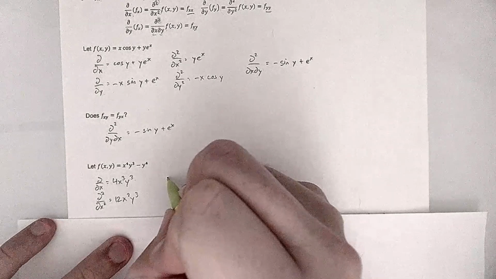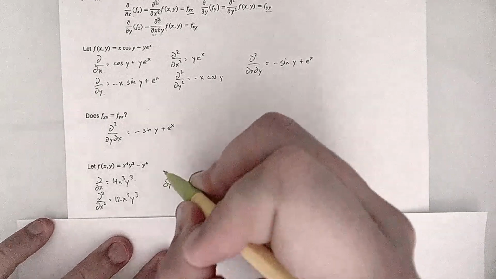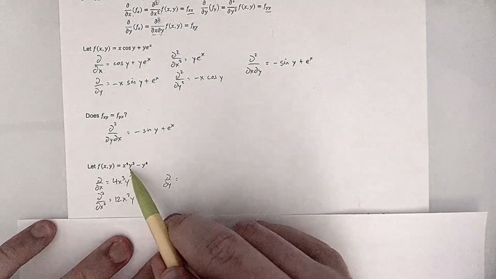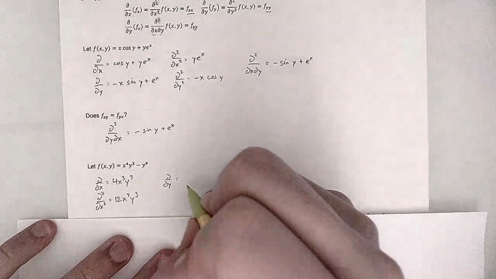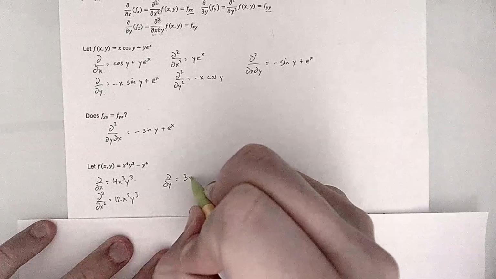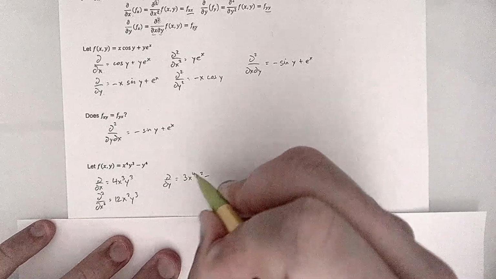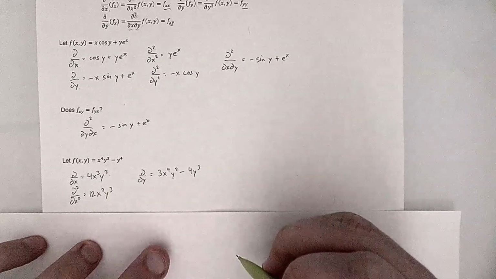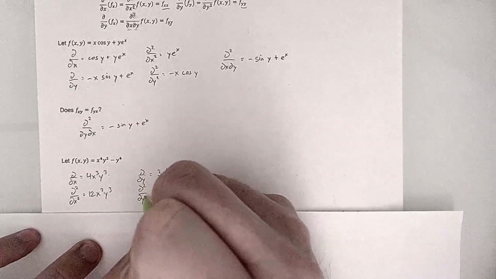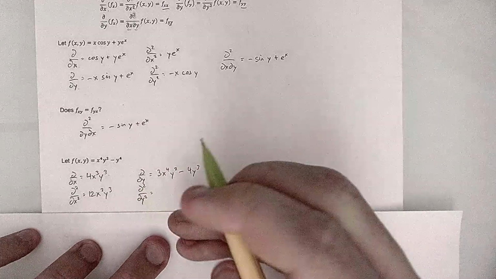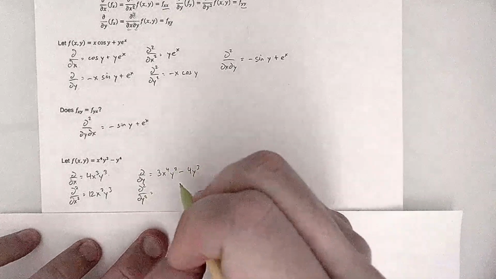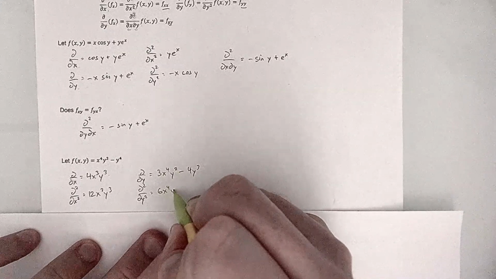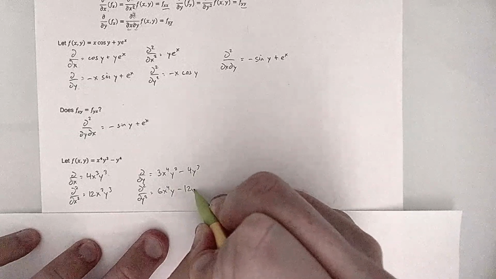So let's do the derivative with respect to y. The derivative of y cubed is 3y squared. So we're going to get 3x to the fourth y squared. The derivative of y to the fourth is 4y cubed. All right. So we can just complete it by doing this. Not that this helps us, but let's do it anyway. Second order with respect to y, we're going to get y cubed with a 3 in front there. That gives us 6x to the fourth y minus 12y squared.